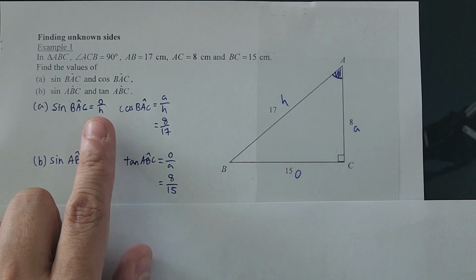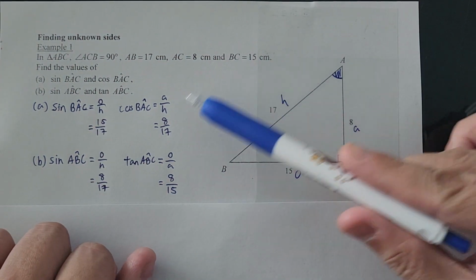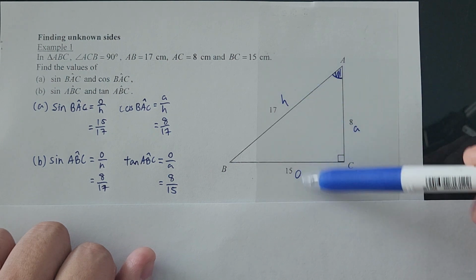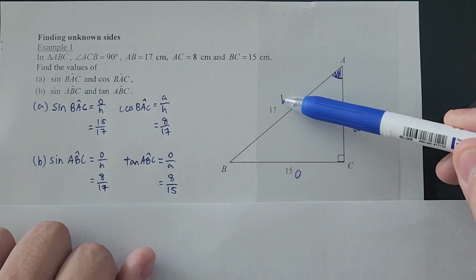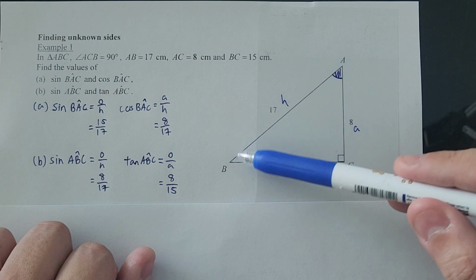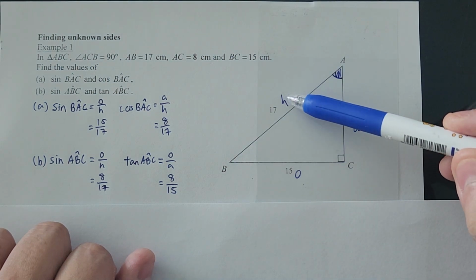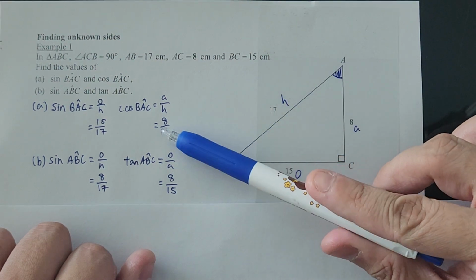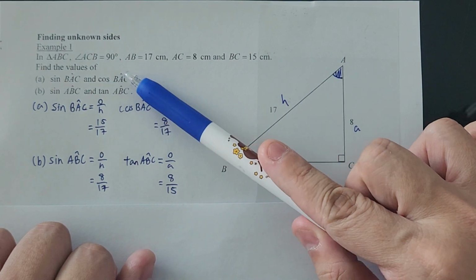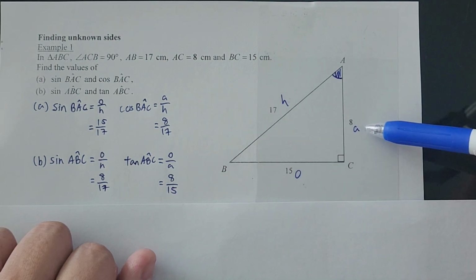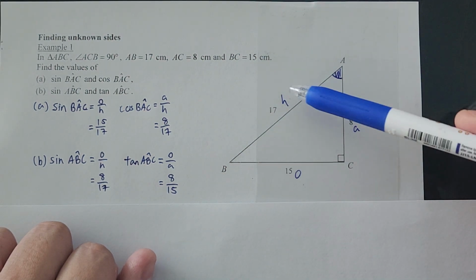So this is O over H, 15 over 17. That means sine angle BAC is the ratio of opposite over hypotenuse. Next, how about cosine? Cosine is adjacent over hypotenuse, so 8 over 17.